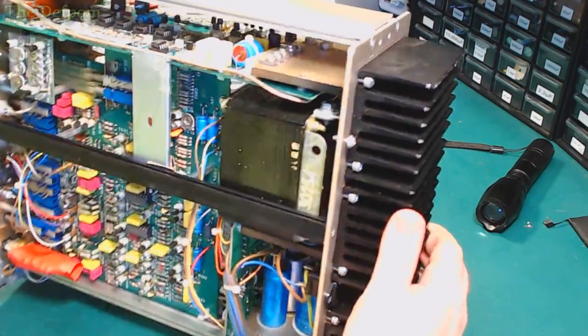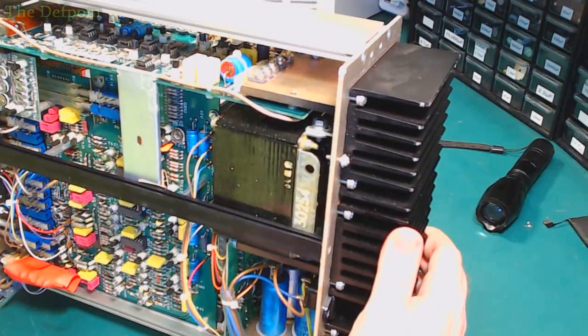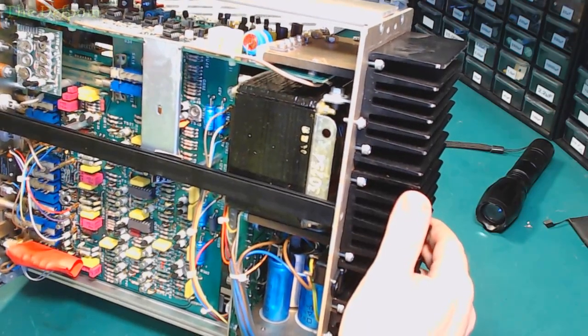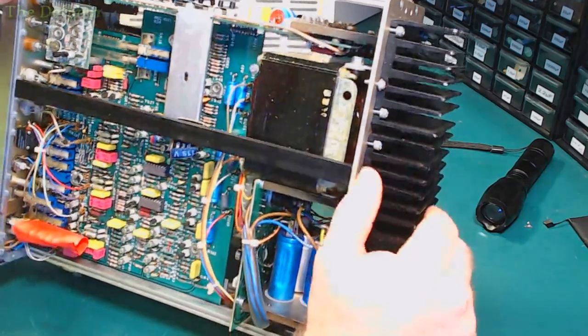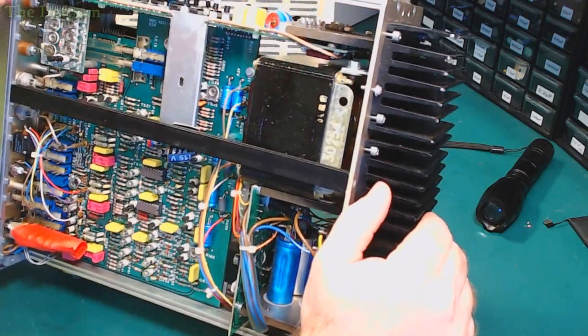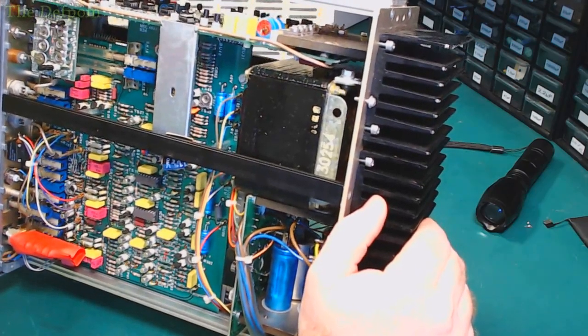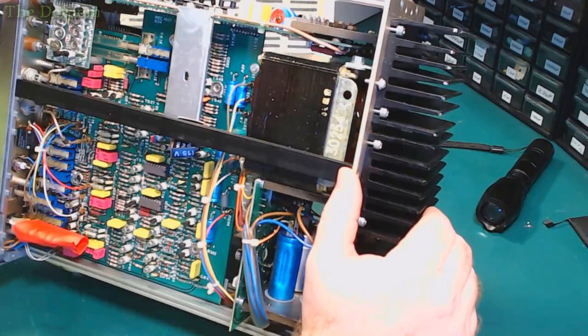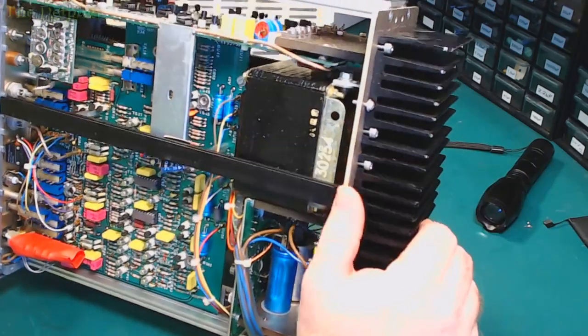I'm not sure about one of them. So yeah, we can probably check those, make sure they're okay. Take a close look for any kind of damage. Doesn't appear to be anything.